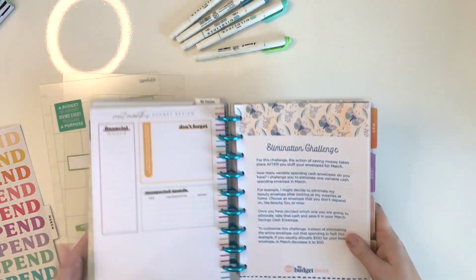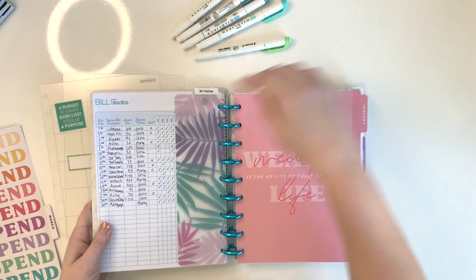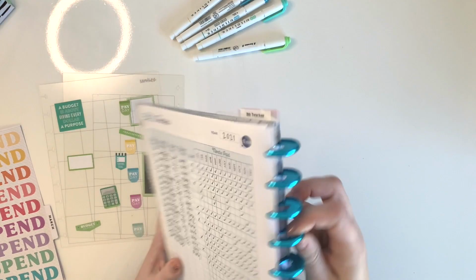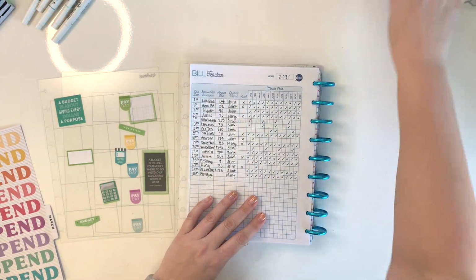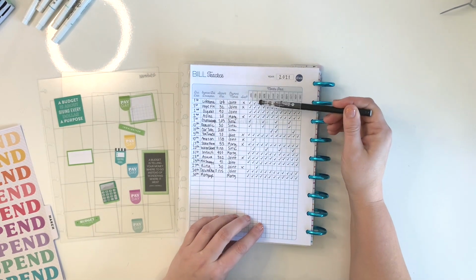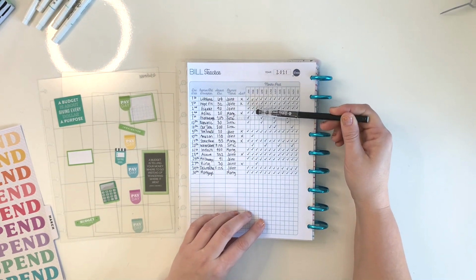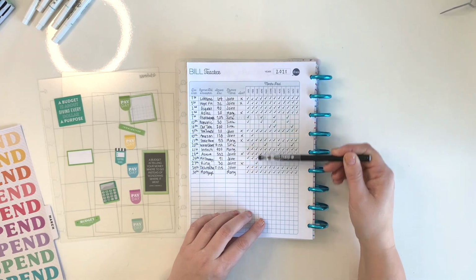And then the other thing I do is have my bill tracker for the month here. And this lists out all of our fixed expenses throughout the year. So every month has a column up top. So I'm going to be looking at the month of March, and so I will have to account for all of these different checks here.